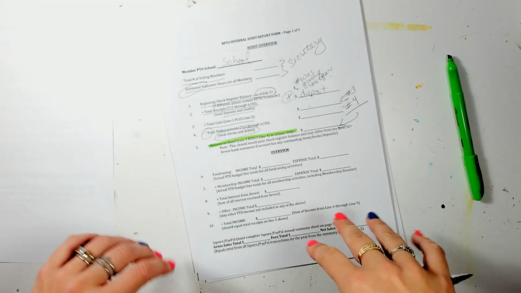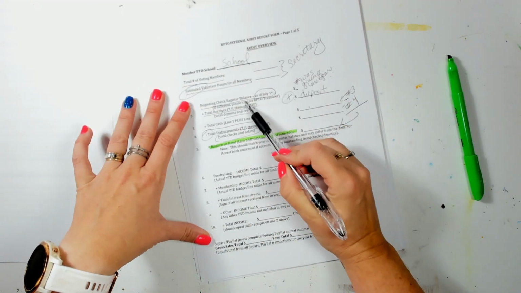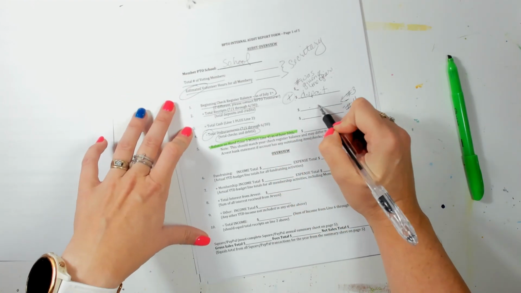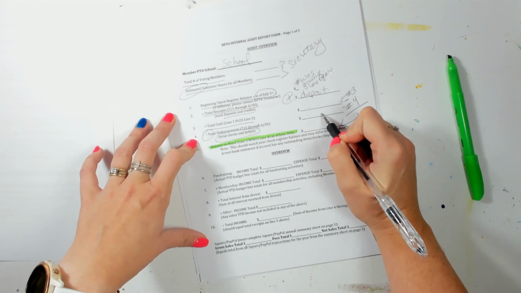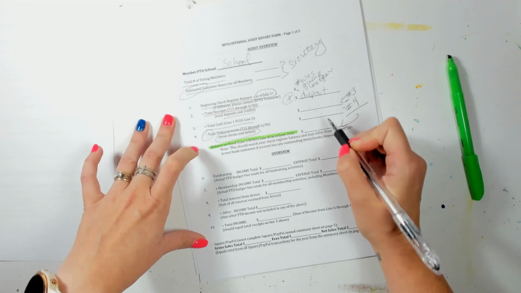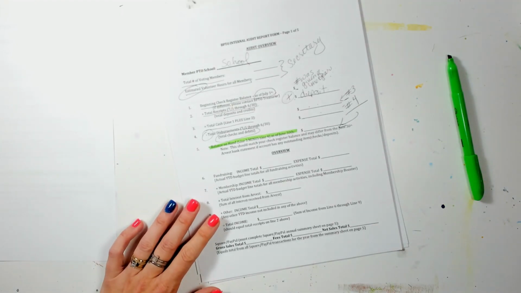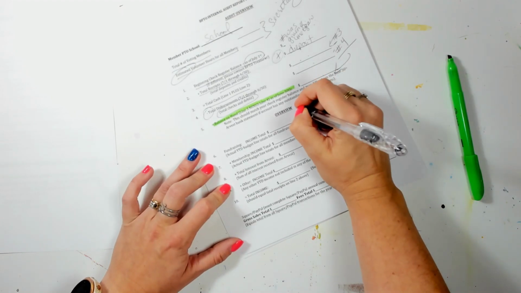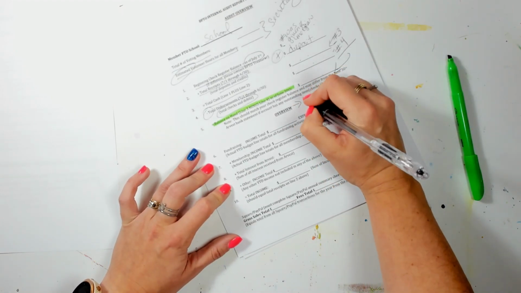It's going to sound weird, I know, but it really is just: beginning check registry plus everything that came in during the year equals number 3. Number 4 is everything that came out of your account, and that gives you number 5, which is your total balance.